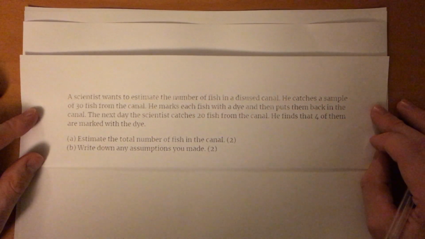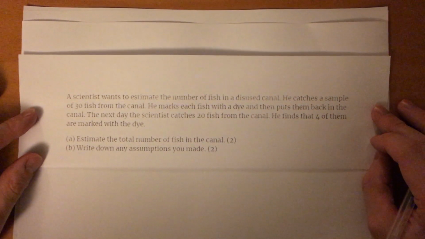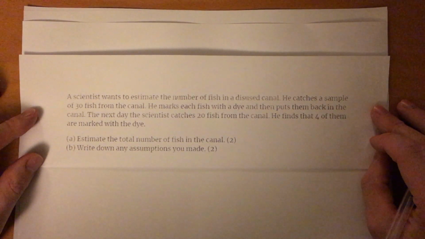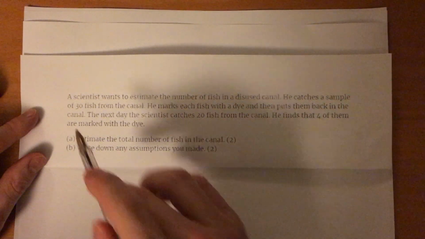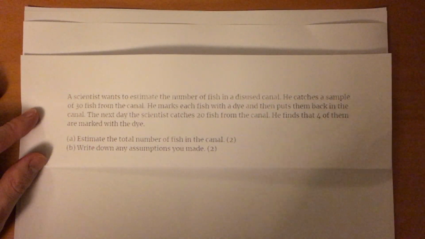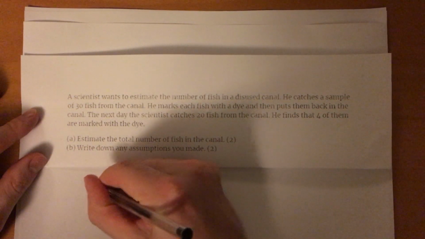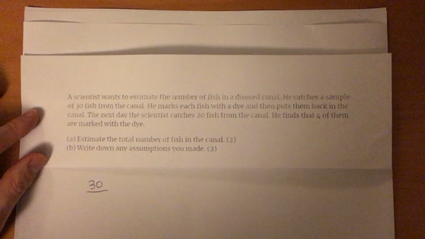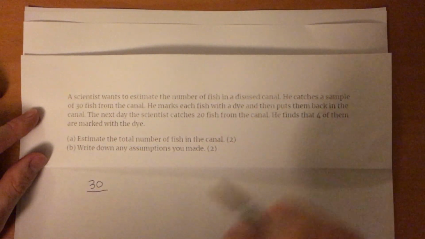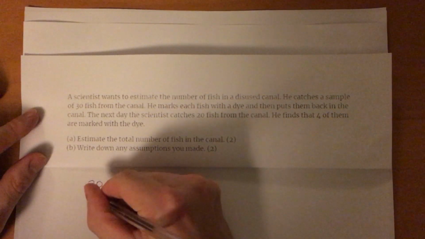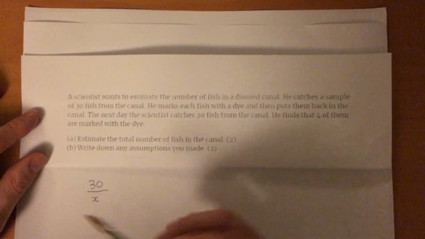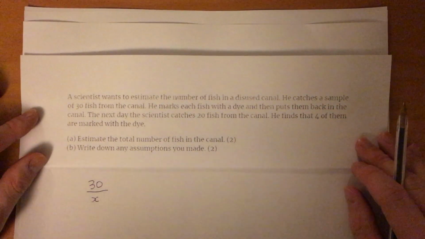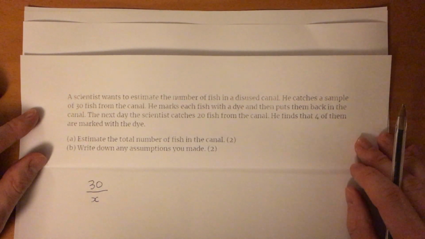The scientist wants to estimate the number of fish in a disused canal. He captures a sample of 30 fish from the canal. He marks each fish with a dye and then puts them back into the canal. Now straight away, I'm going to say, right, so he's marked 30 fish with a dye. So that would be here, 30 fish out of, now we have no idea how many fish are actually in this canal, so we leave it as x. Okay, so 30 fish are marked with a dye, but we've got no idea how many were actually in the canal to begin with.